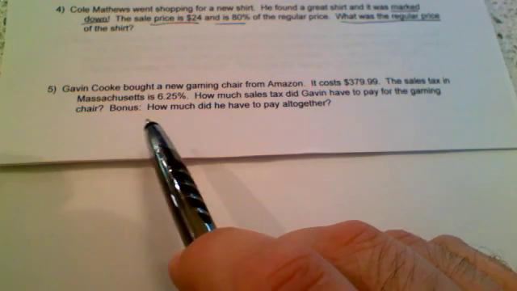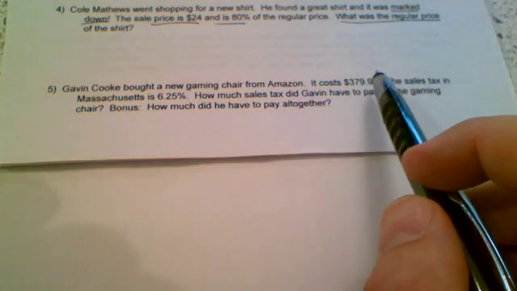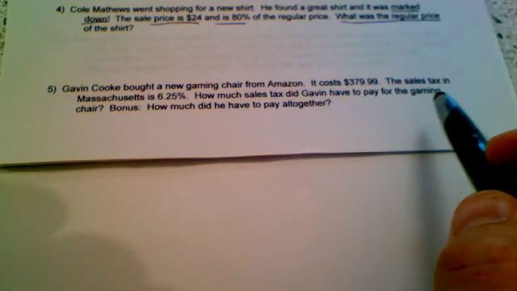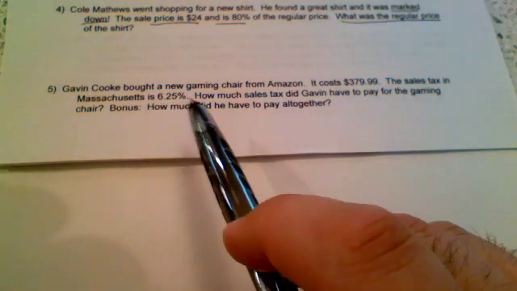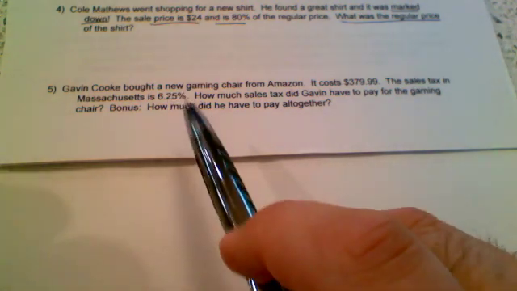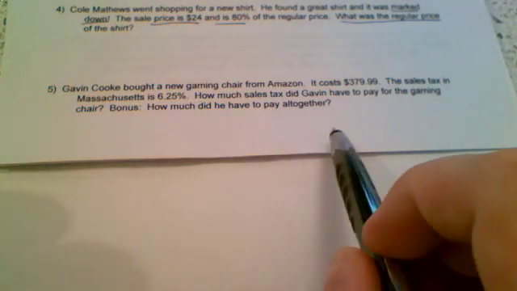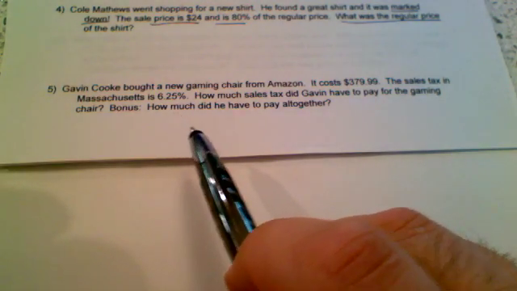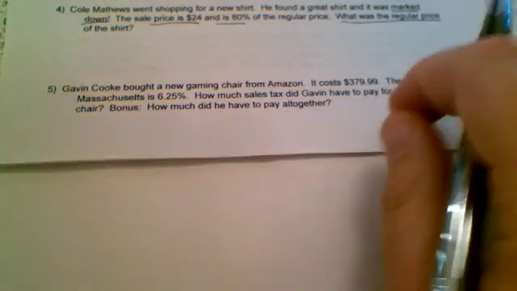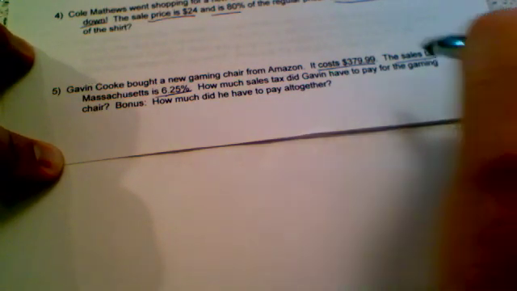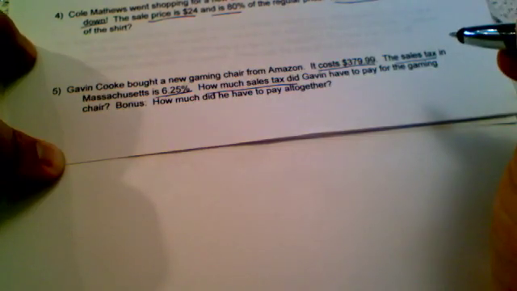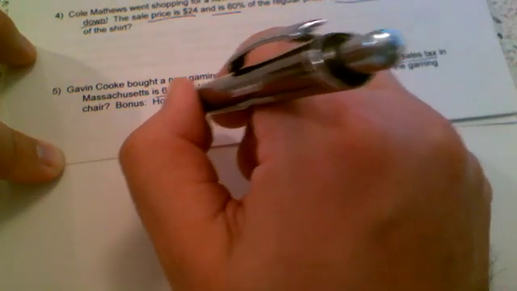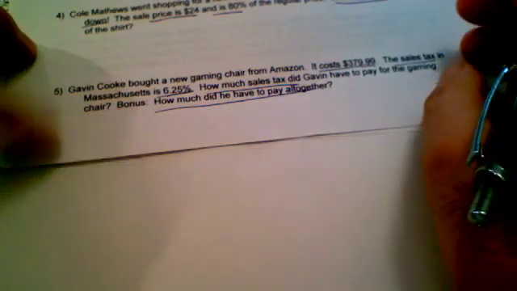Number 5 said that Gavin bought a new gaming chair from Amazon. It cost $379.99. The sales tax in Massachusetts is 6.25%. How much sales tax did Gavin have to pay for the gaming chair, and how much did he have to pay altogether? So we know how much it cost. We know that the sales tax is 6.25%. We have to find out how much sales tax he paid and then how much he had to pay altogether.